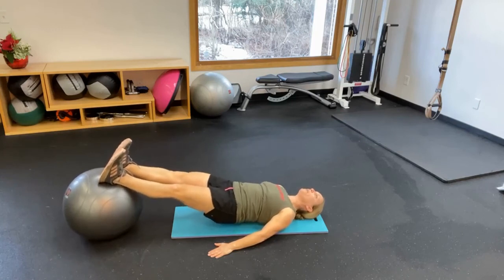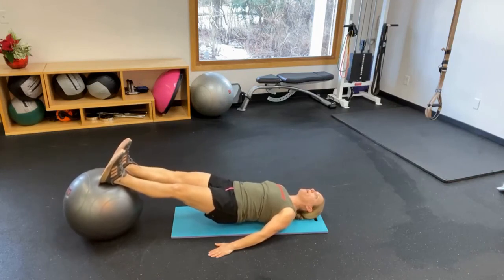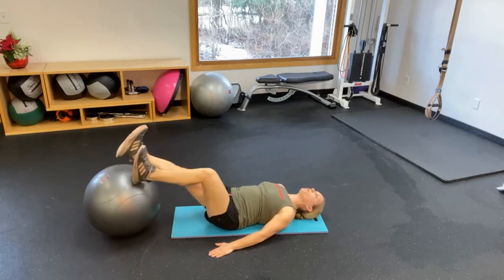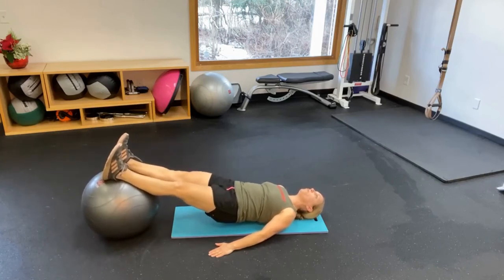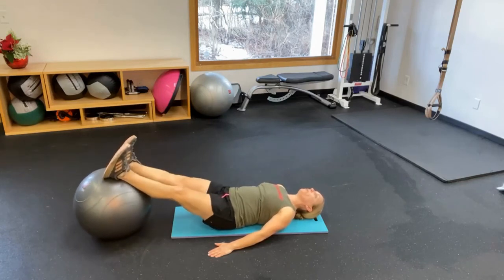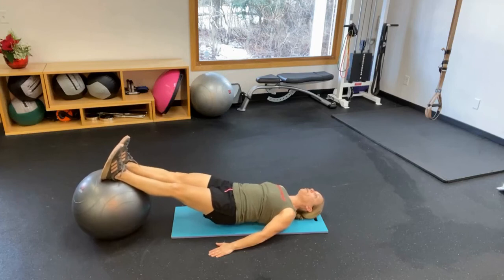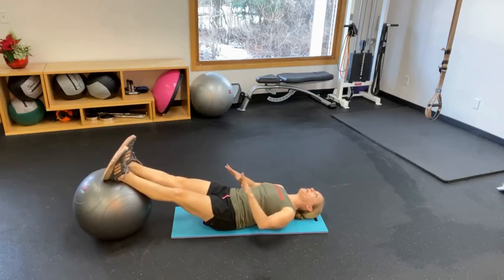Now, if the knee is really swollen, putting just this amount of pressure on that lower leg, on the foot and ankle, may make the knee uncomfortable. So simply walking the ball in a little bit will help reduce the amount of pressure on the knee. So from here, we're going to lift our butt up and down 20 times. Notice if your body is shifting or swaying from side to side. You want to focus on having a string pull your body straight up, straight down.